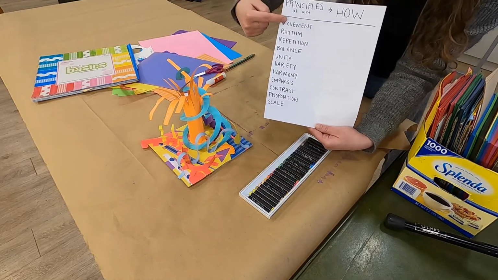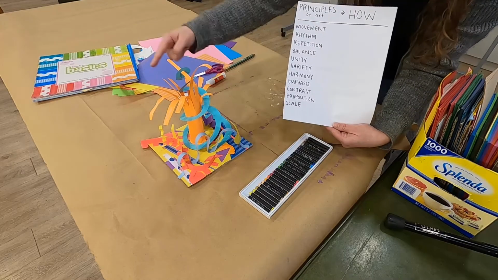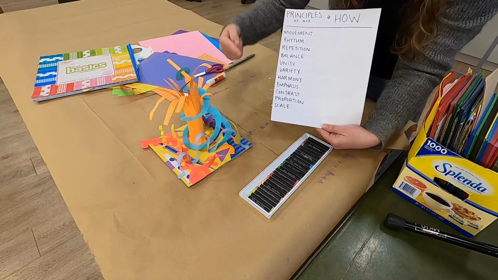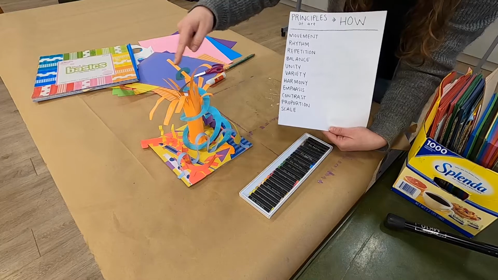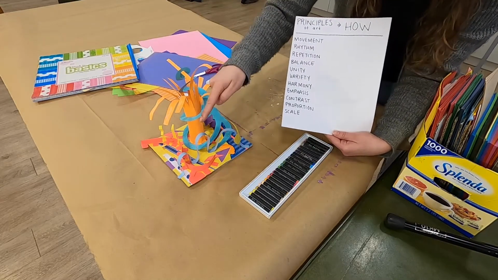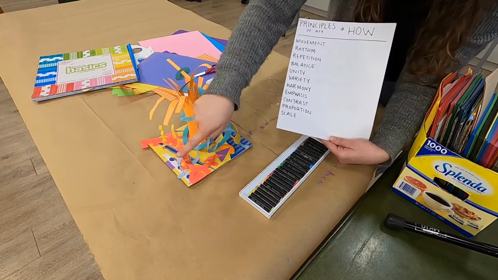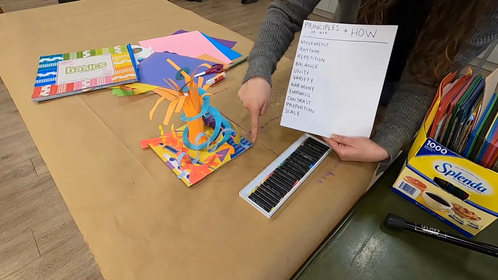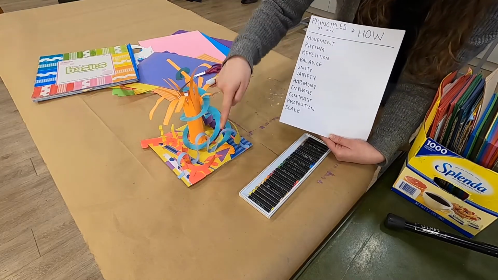So, all the elements that are used in this piece are used according to this. There's movement with how this swirls around here, and there's movement with how this goes. There's kind of a rhythm with the repetition of this shape. There's rhythm and repetition.